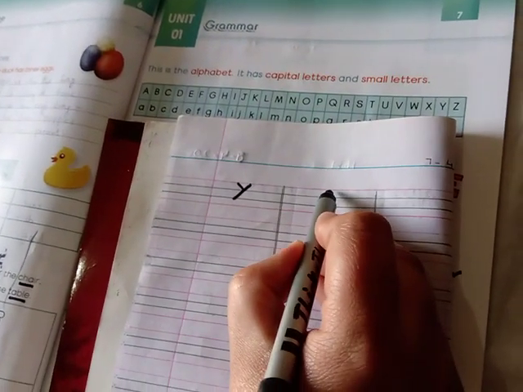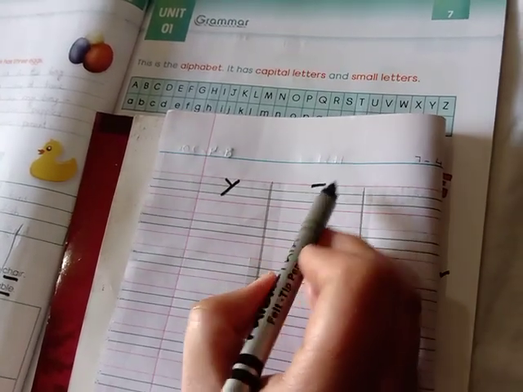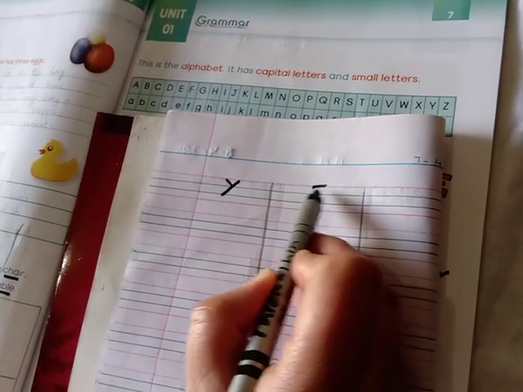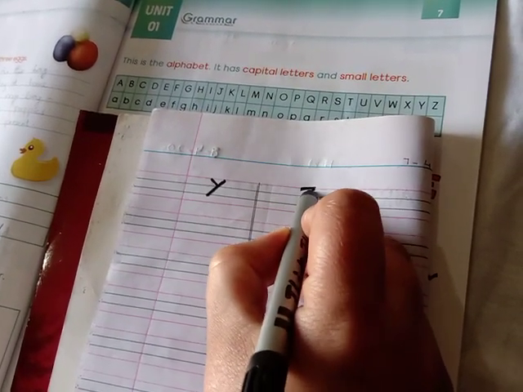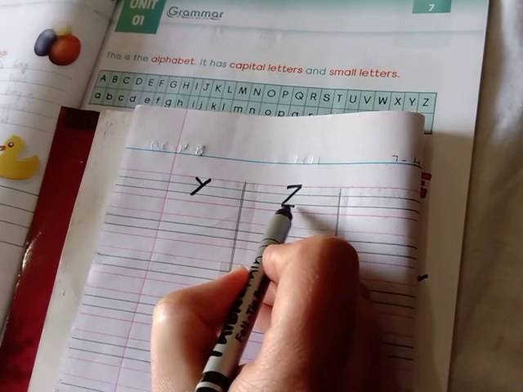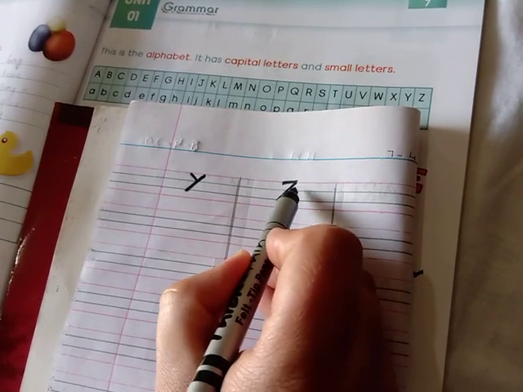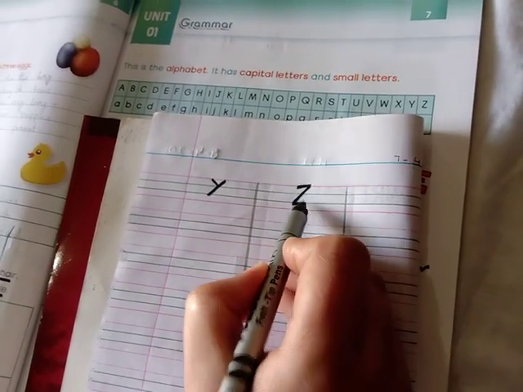And the last alphabet is Z. Look, Z. A small line on the upper line, then making it curved in the first three lines, and again making it straight on third line. This is Z, capital Z.